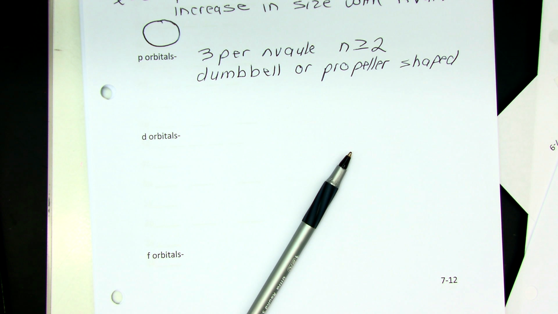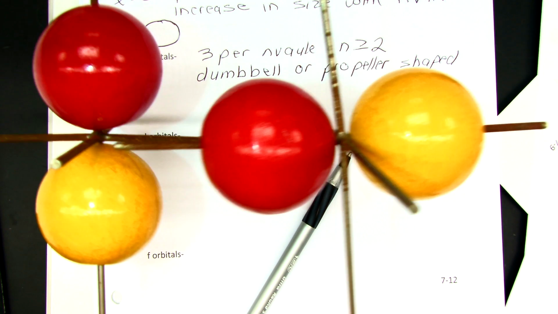So there are 3 p orbitals, and they are equal in energy, and they are oriented in three-dimensional space at 90 degrees to each other. So this is the px. It's on the x-axis as you're looking at it in the class. Here's the py. That is at 90 degrees to the x. And here is the z coming in 90 degrees. So these are oriented at 90 degrees to each other in three-dimensional space.